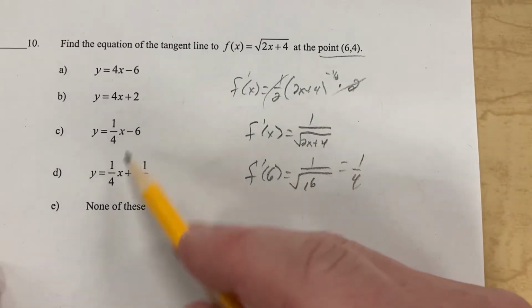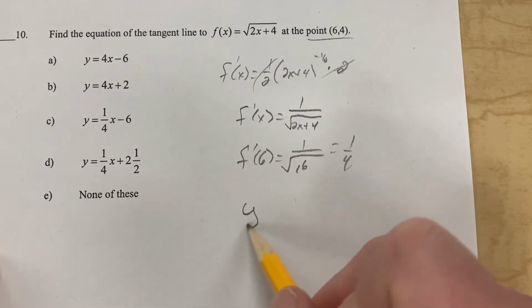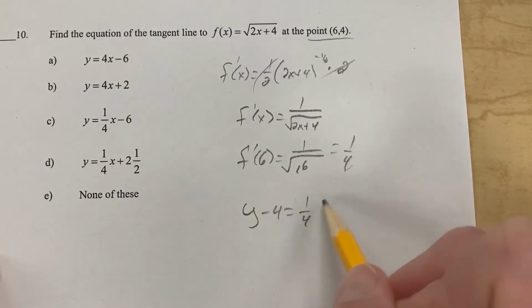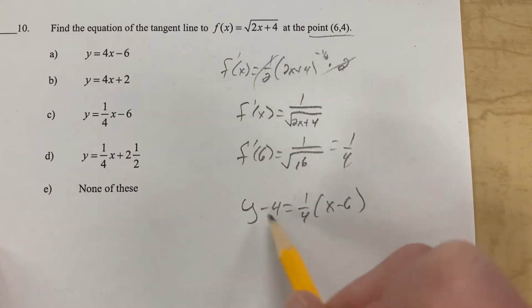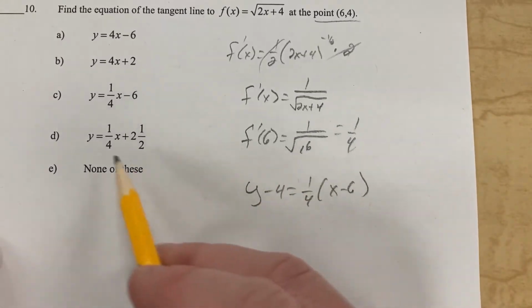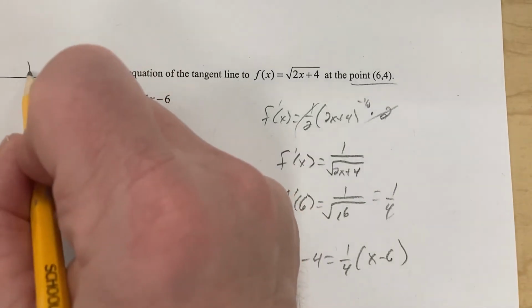And so therefore it's got to be one of these. And if I were to create this equation and then distribute and try it from there, we're going to get D as our choice.